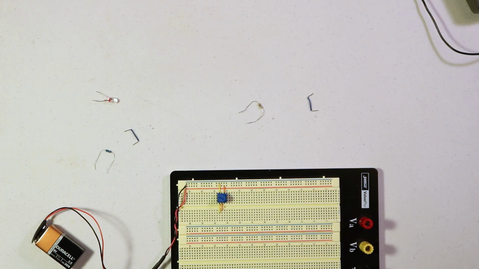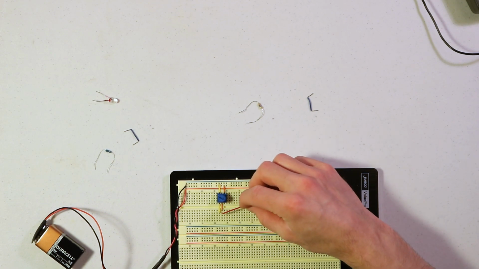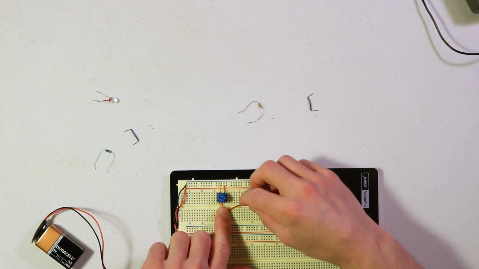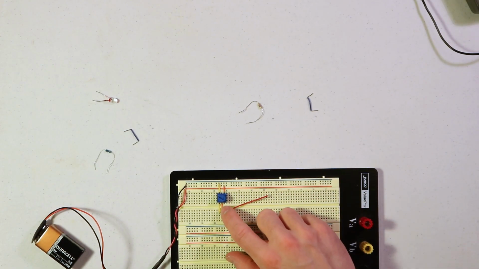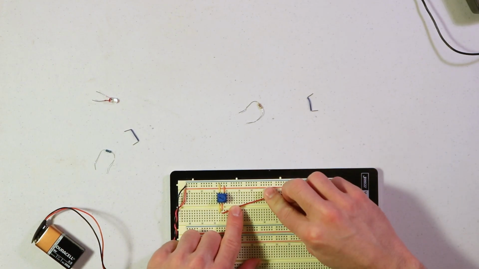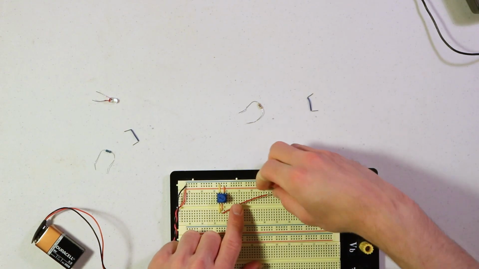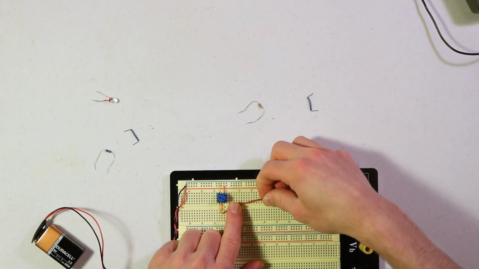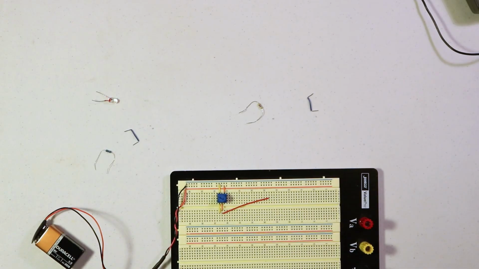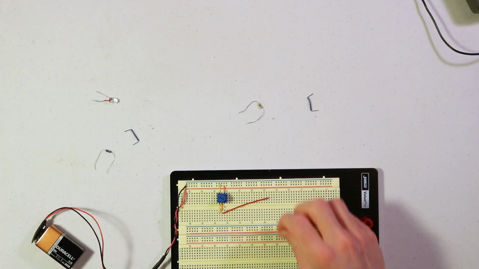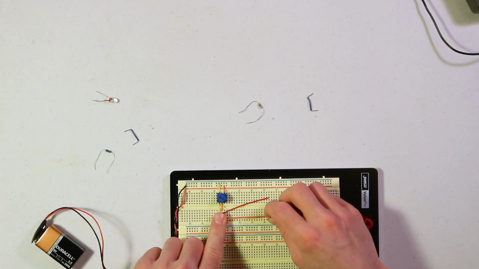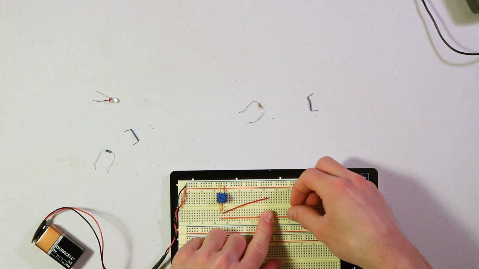Now let's just grab some other wires and stretch that over here. So I'm going to plug this into the same row as we have for the orange wire and move that one up here somewhere. And do the same thing here, so I'll stretch that over to here.